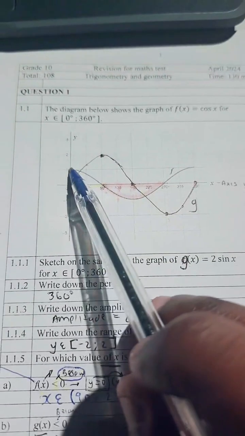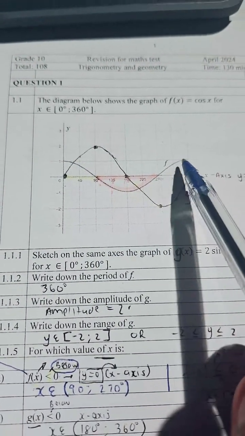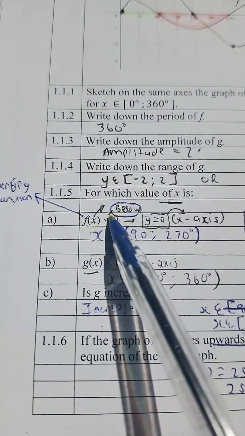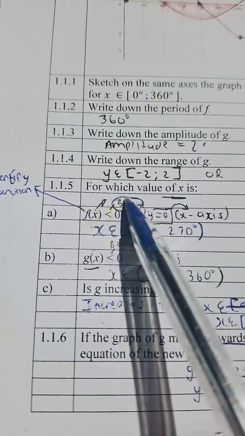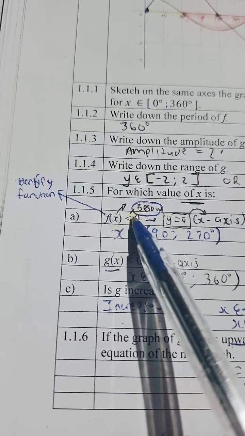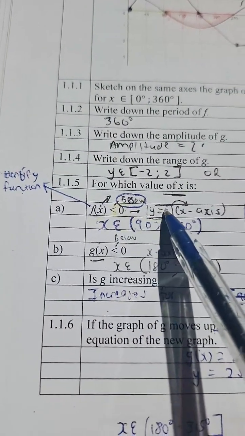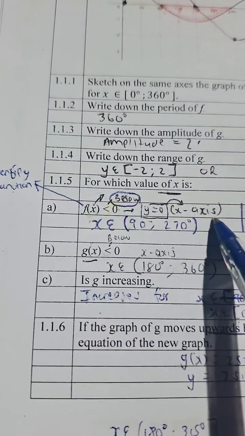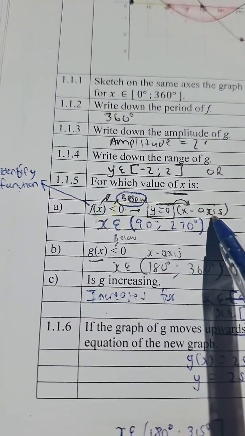They are talking about him. And then after identifying who they are talking about, what is this less than saying? It is saying below. Below who? Below the x-axis. Are you with me?